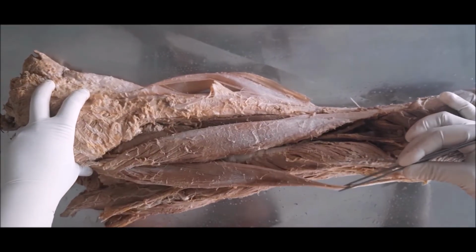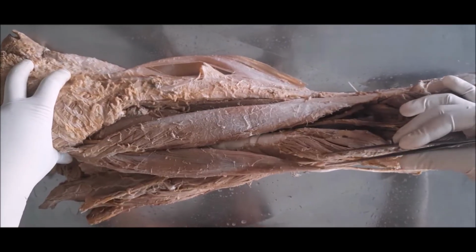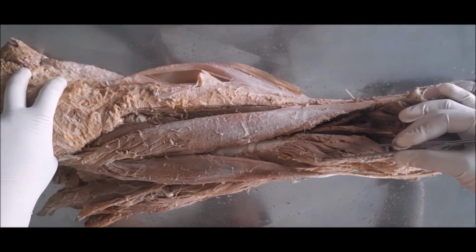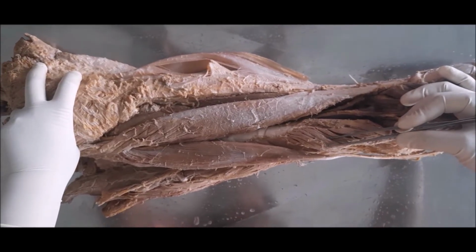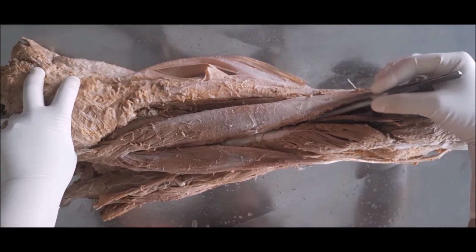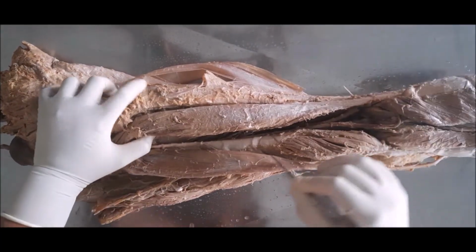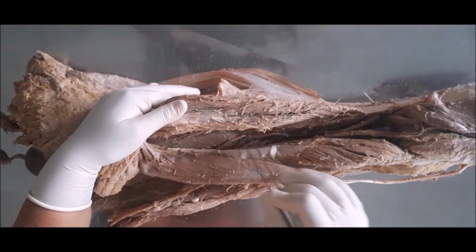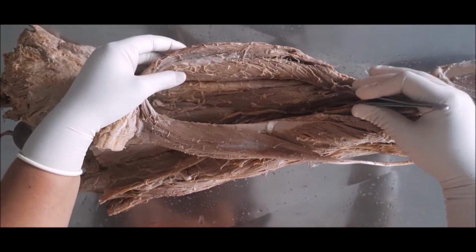Okay, just below the semitendinosus you can see here, this is the semimembranosus muscle, again on the medial side. Then let us move towards the lateral side, on the muscle which is inserted onto the fibula. You can see here, this is the biceps femoris muscle, having two heads, long and short.